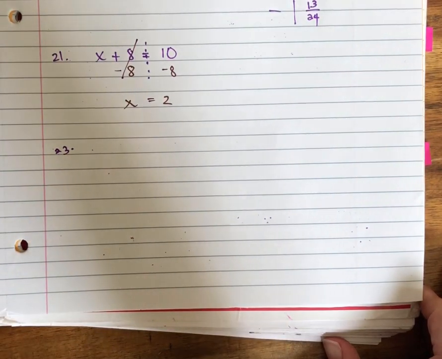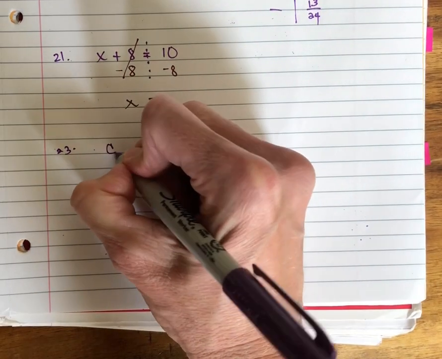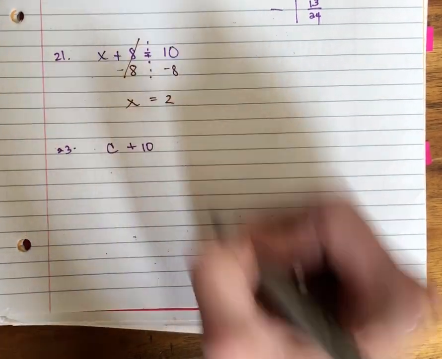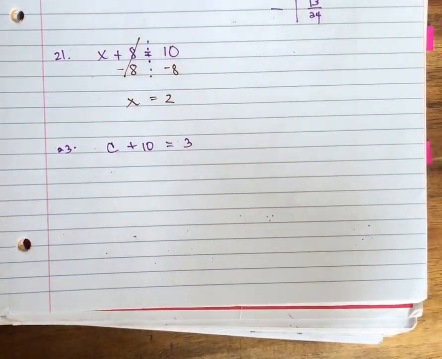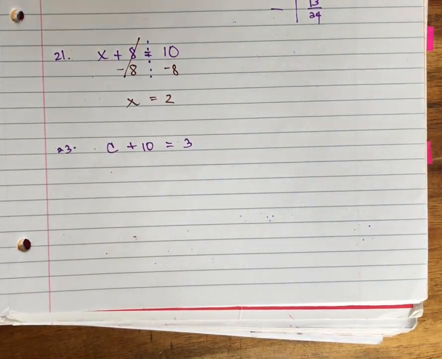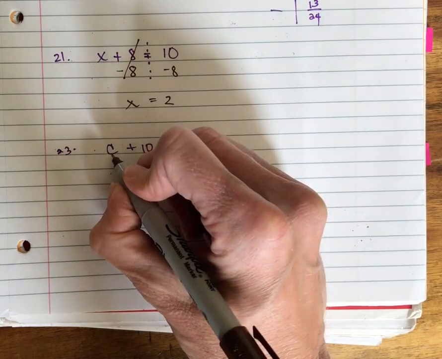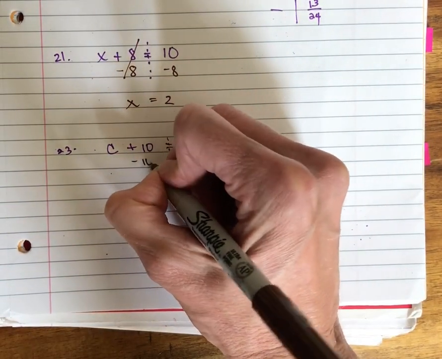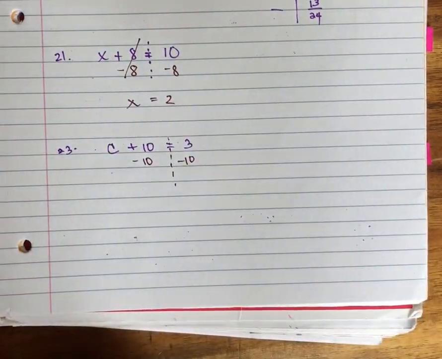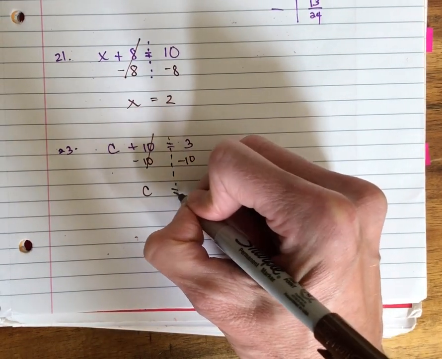Number 23. 23, we have two jobs. We're writing an equation, and then we're solving. 10 more than a number C, so here's the number C, here's 10 more than that, that's our equal sign, 3. There's our equation, now we have to solve it. So here's our variable, we have to get it alone. The opposite of adding 10 is subtracting 10, we have to show that on both sides. The 10s will add up to 0, inverses always cancel.